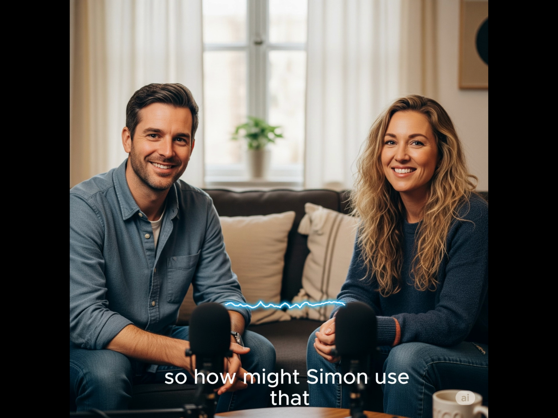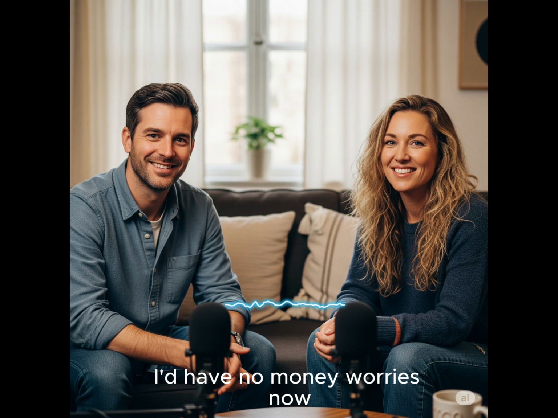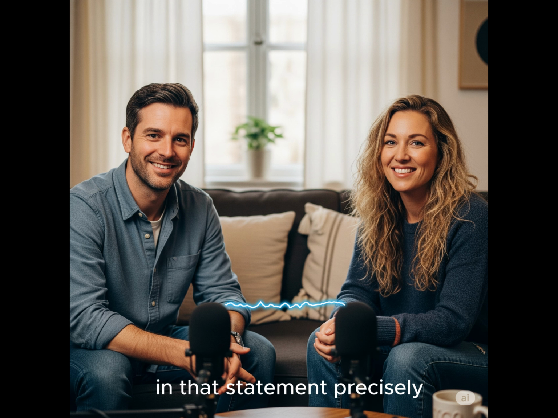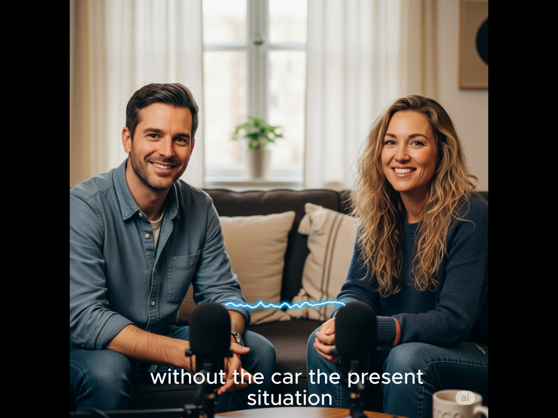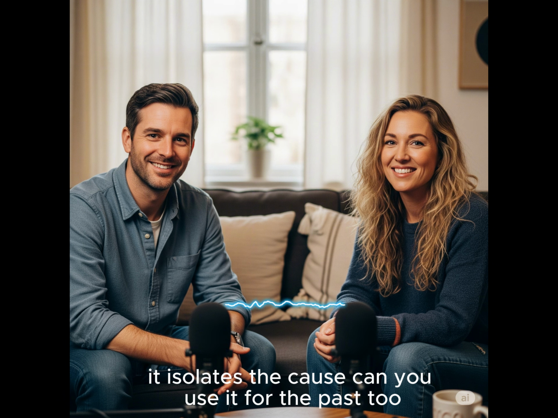So how might Simon use that? He could definitely say, talking about his current money problems, if it weren't for the car, I'd have no money worries now. So the car is the single reason for the worries in that statement. Precisely. Without the car, the present situation, no money worries, would be true. It isolates the cause.